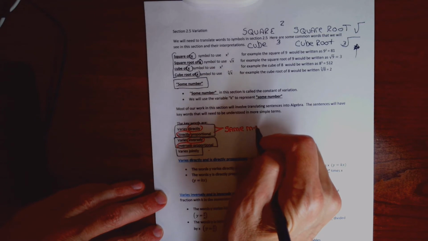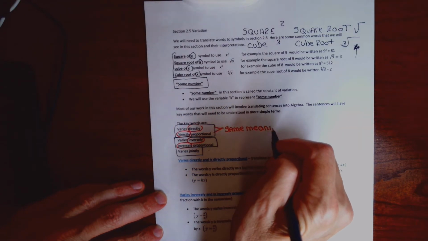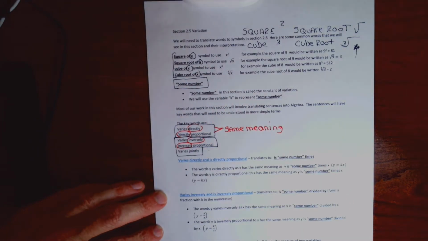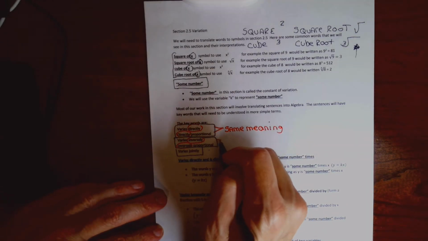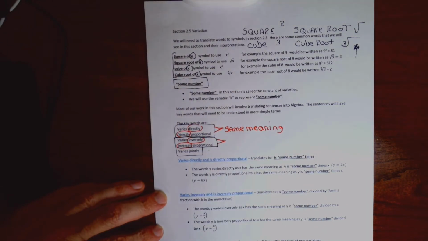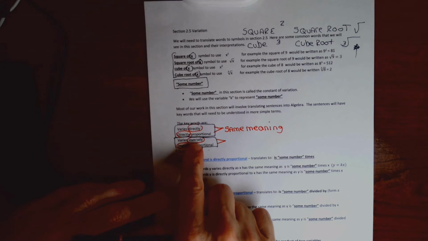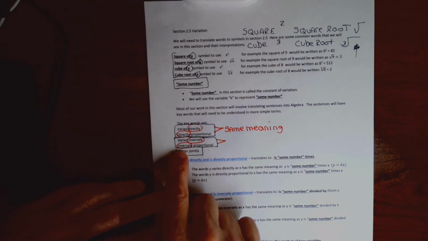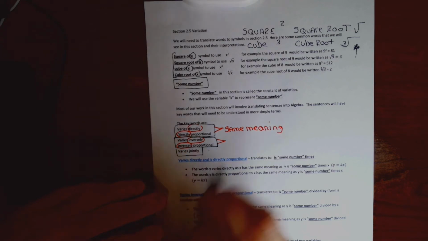If I'm doing a problem that has some ugly words that I need to translate into symbols, if a problem has varies directly as its key words or is directly proportional as its key words, I'll solve those problems exactly the same way. Similarly, if I'm asked to translate words into symbols and a problem has the words varies inversely or inversely proportional as the key words, those I'll solve exactly the same way.